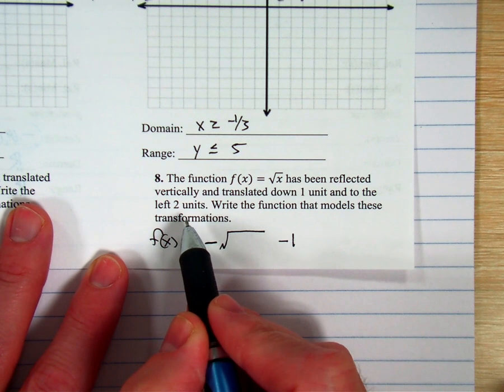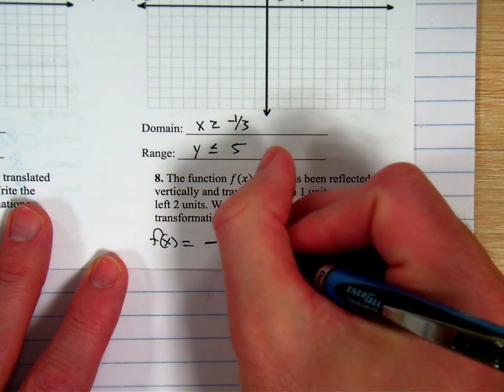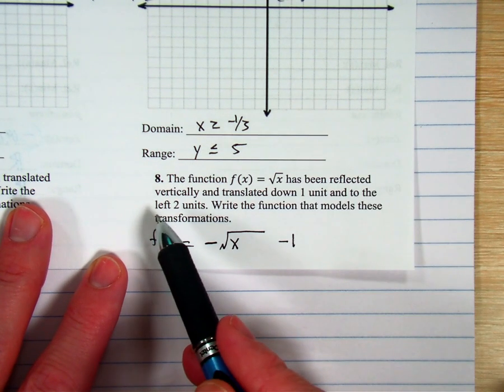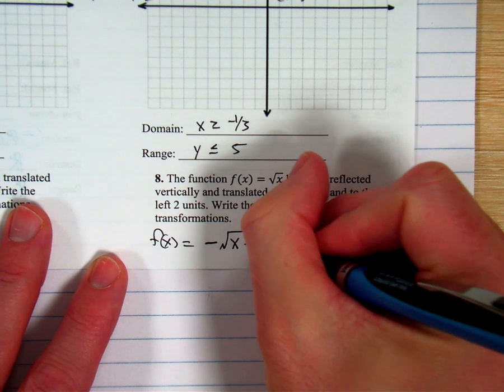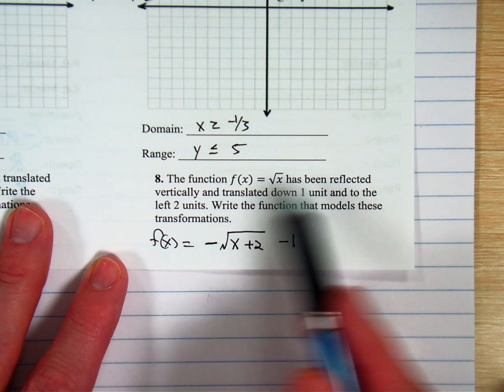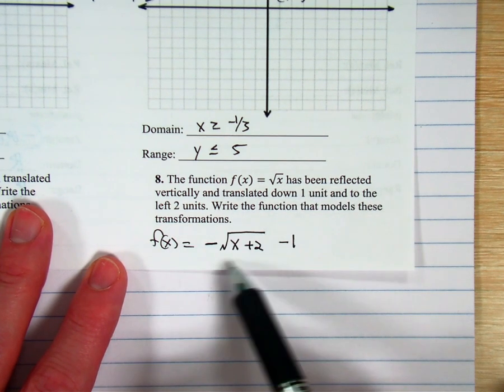Left 2 units. Left and right is on the inside, and opposite of what your brain wants to do. So left is negative, which makes you want to do minus, but it's actually going to be plus. And there it is. Okay, you just kind of think in reverse. We're used to seeing this and thinking what that is. Now you're getting told this and having to think in reverse and write it down.